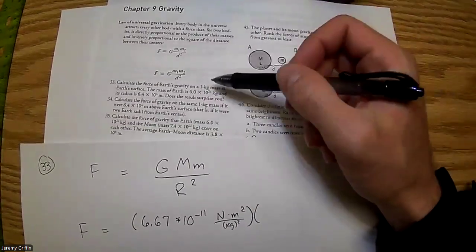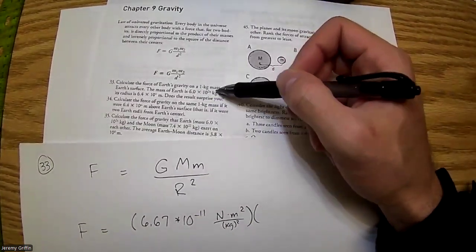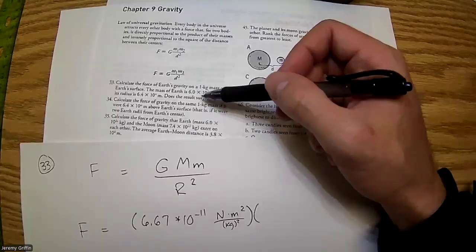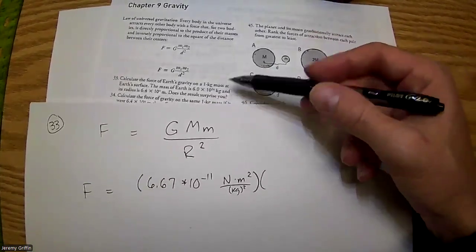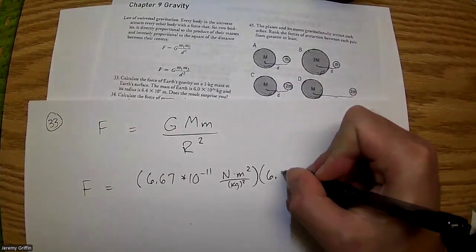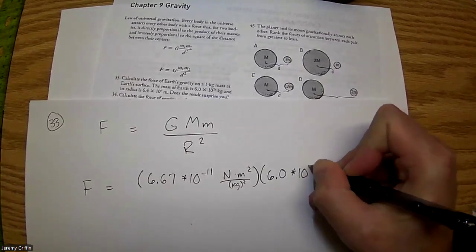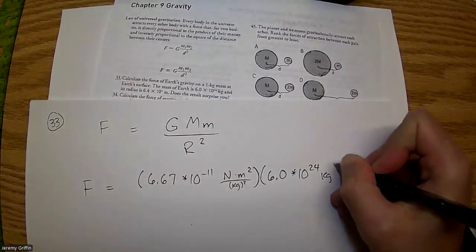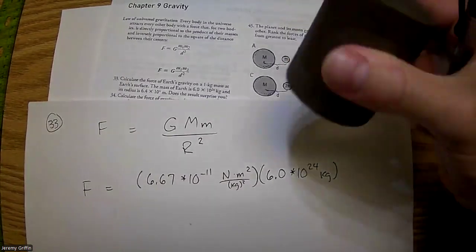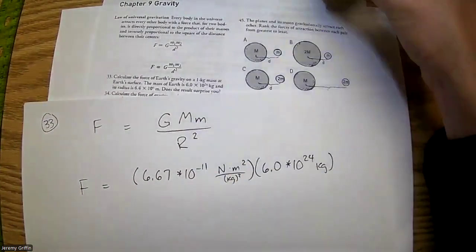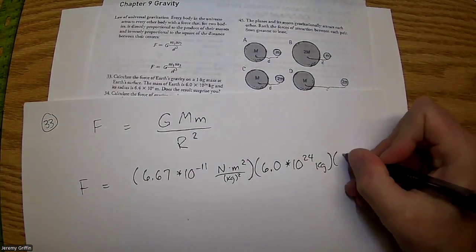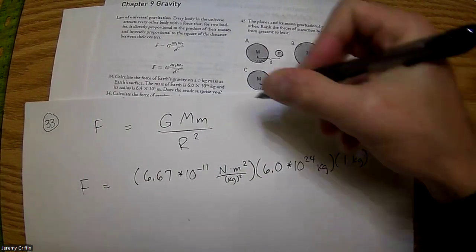Mass of the Earth. 6 times 10 to the 24 kilograms. Usually I use like 5.97 or 5.98, but they're going with 6, so let's use their number, 6 times 10 to the 24 kilograms. Then little m, well, that could be this guy right here, 1 kilogram. That feeds in right there.